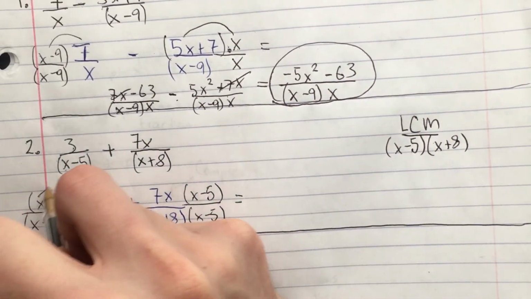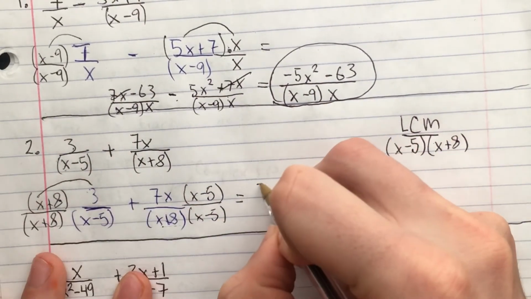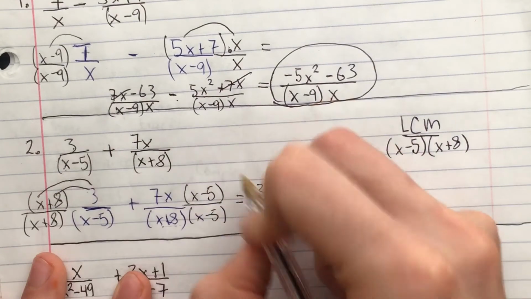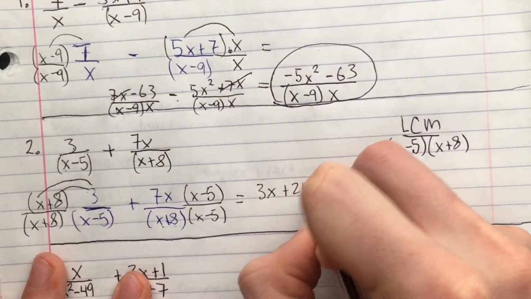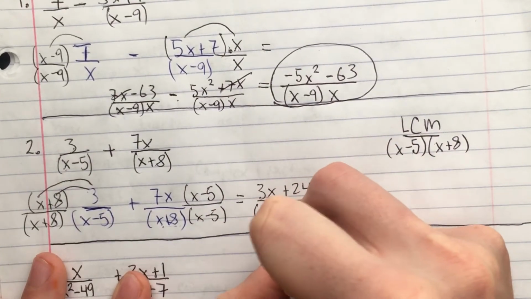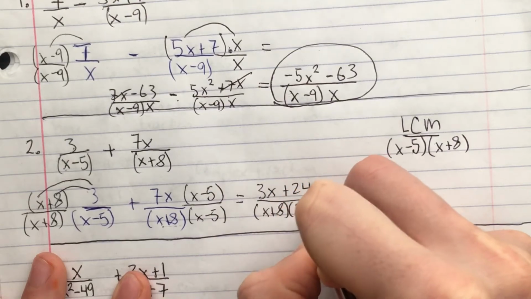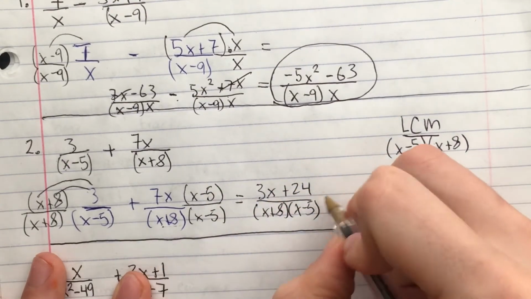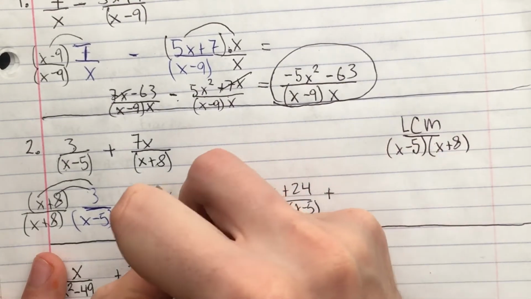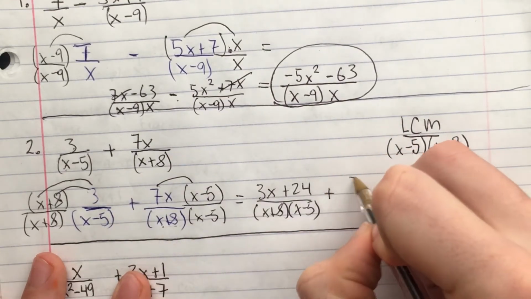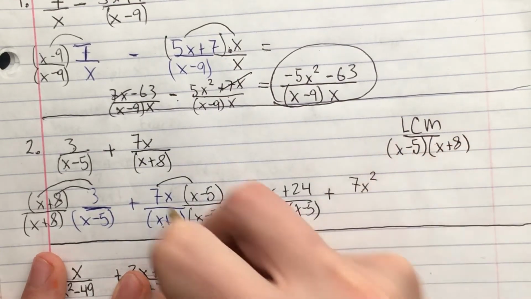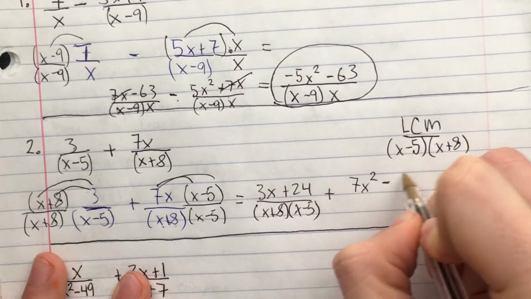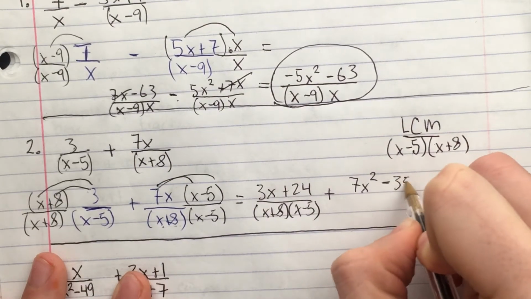So I'm going to distribute here. So 3 times x is going to be 3x. 8 times 3 is going to be plus 24. This is over x plus 8, x minus 5. And then the other one that we've got here, so plus 7x times x, that's going to give me 7x squared, minus what? That's going to be 35x.